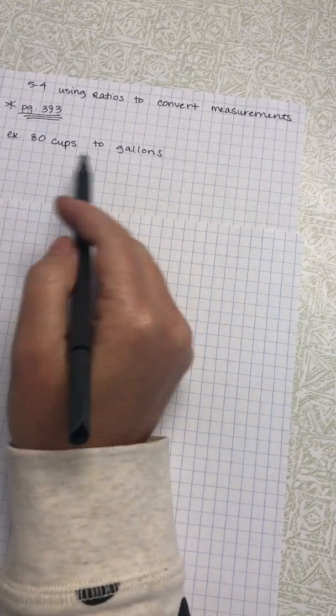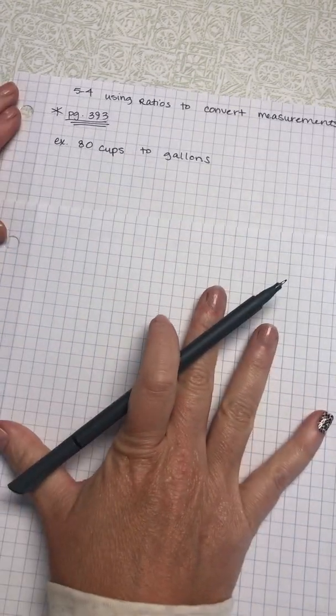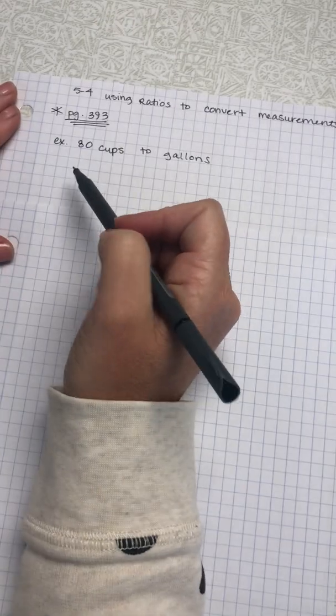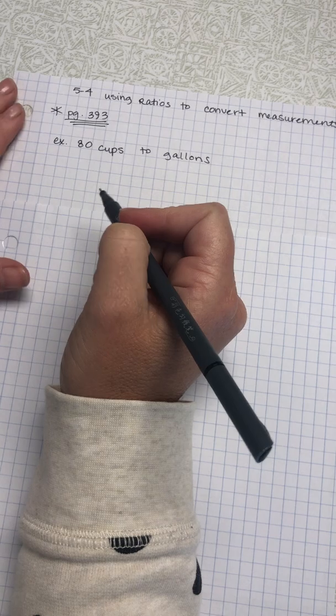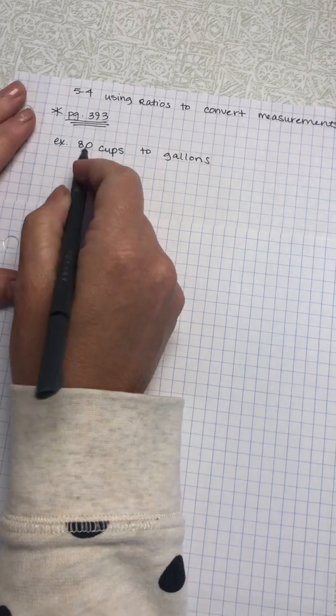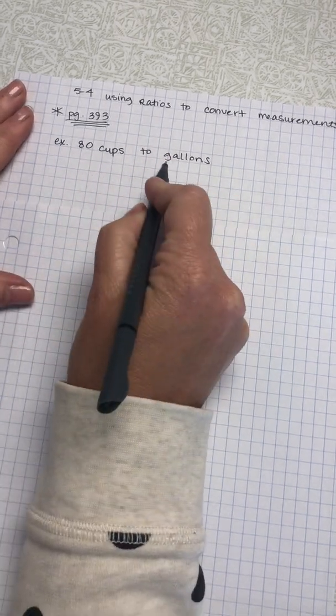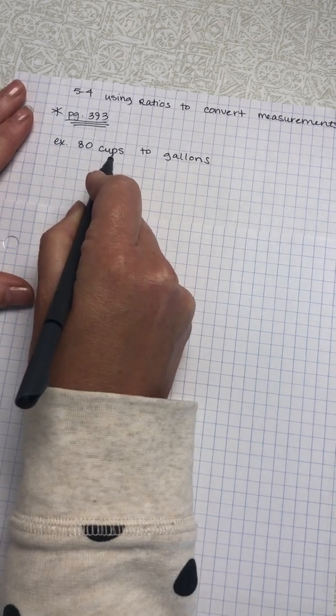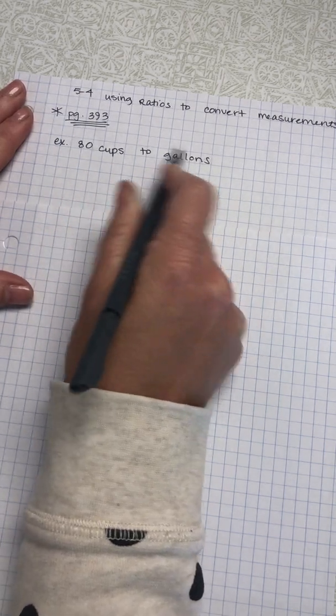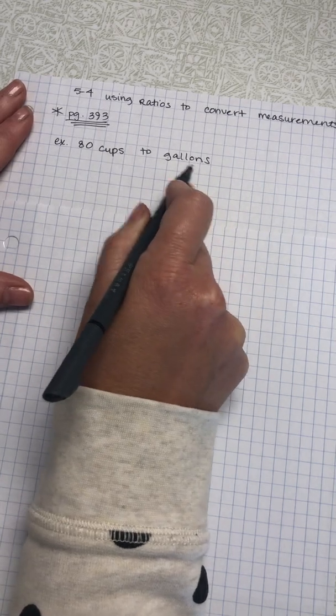So again, we're reviewing, so this is old stuff, but I do know that for some of you, this lesson in particular was tricky. So we're going to start with a hard one, just to help remind you, but they won't all be that hard. Okay. So if we start from 80 cups and we're supposed to go to gallons, that means we want to cancel out the cups and we want to be left with our answer in gallons.